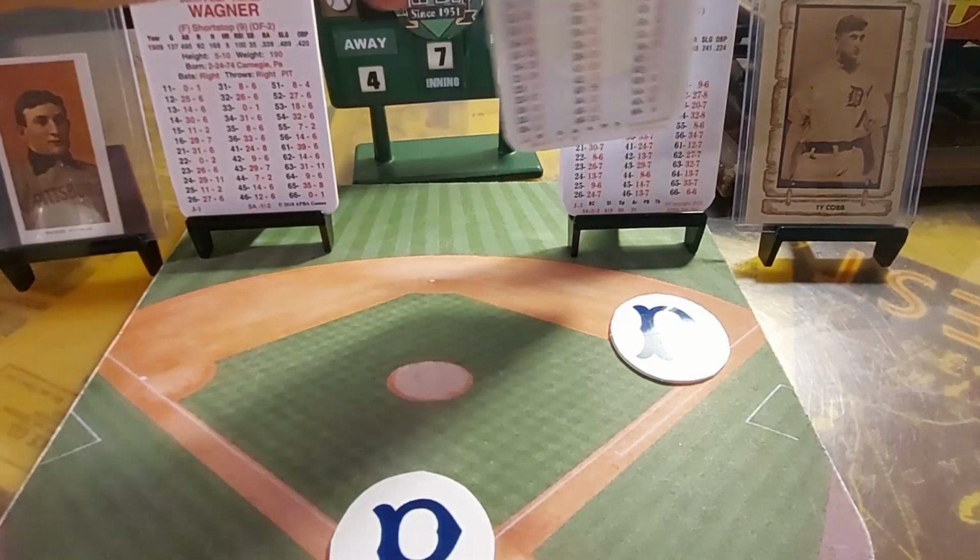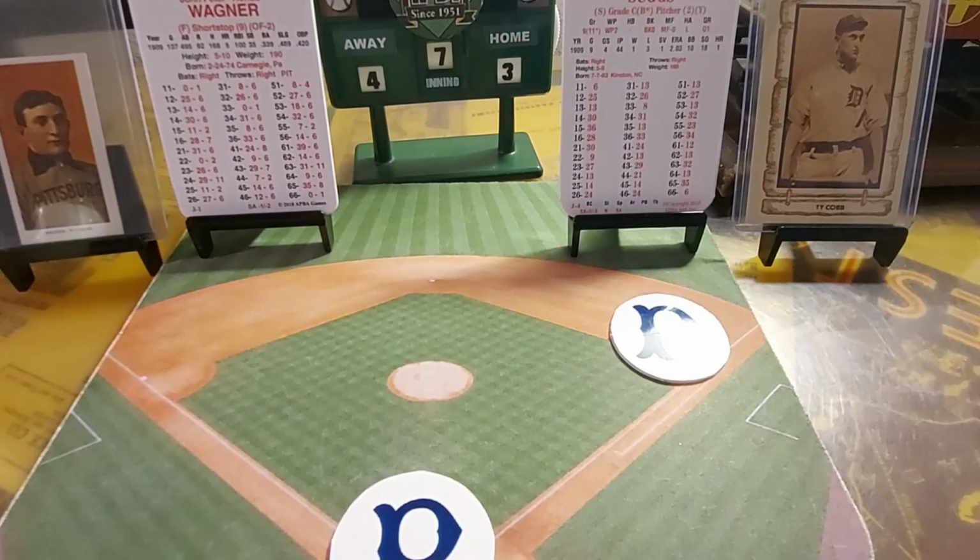Detroit manager Hugh Jennings is going to make a replacement here for the pitcher. He's going to bring in George Suggs. He's a grade B reliever with a Y strikeout modifier. He'll be pitching to Honus Wagner. And for this batter only, he'll be a grade A because of same-sidedness.